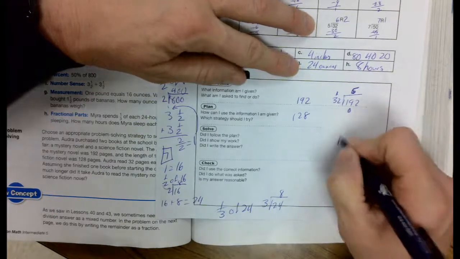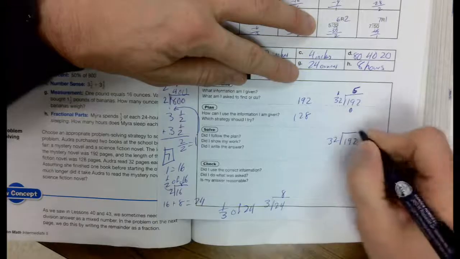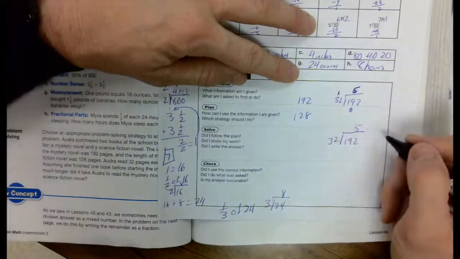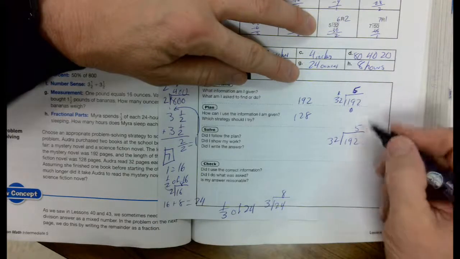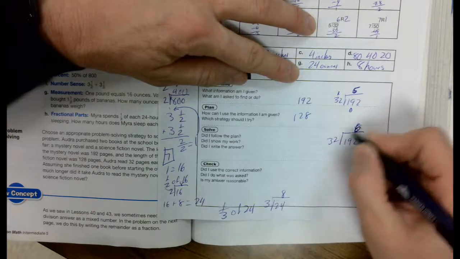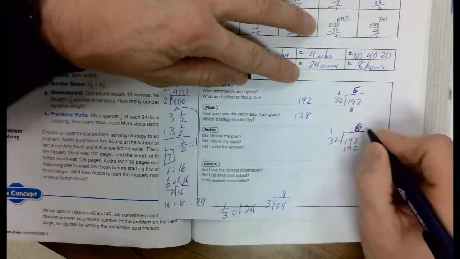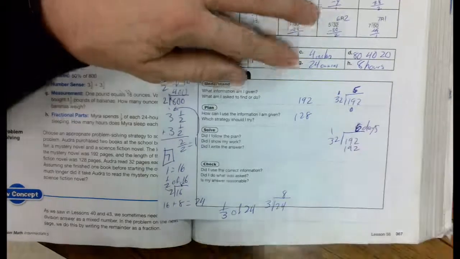Ugh. I put the 5 in the wrong spot. 6 times, I think we were right with 6. 6 times 2 is 12, 2 down, 1 up. And 6 times 3 is 18, plus 1 is 19. So this took her 6 days.